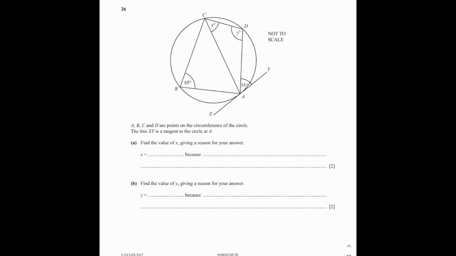Let's see. Oh, yeah, they got it. X is going to be 55 degrees. Y, alternate segment. Basically, this angle right here is going to equal this angle right here.